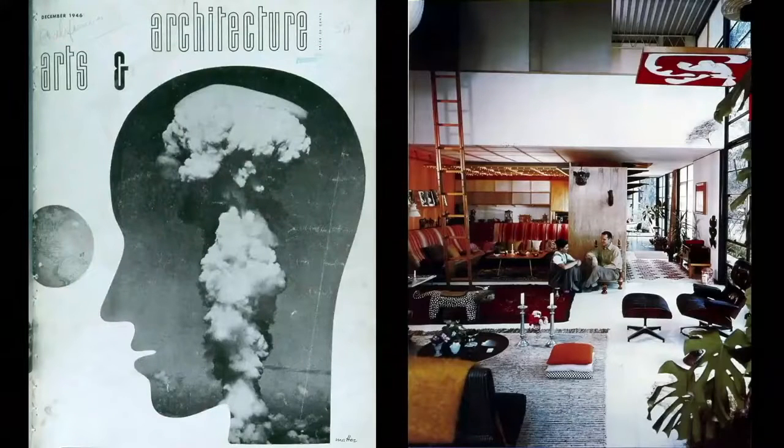Yes, I'm from architecture, so what does architecture have to do with the nuclear? Well, a lot. You will see that architecture is actually inseparable from the nuclear in different senses. So, for example, this is the cover of Arts and Architecture magazine in 1946, an atomic head by Herbert Matter, at the time working for the Eames office, and this is the Eames house.